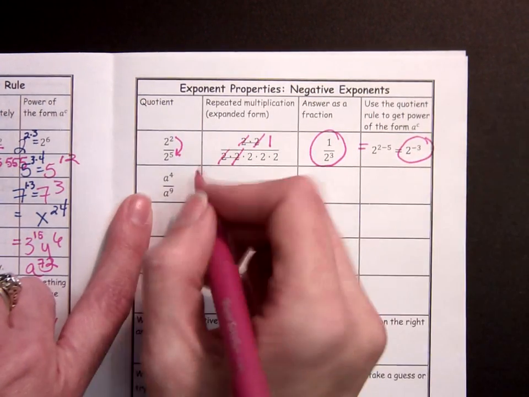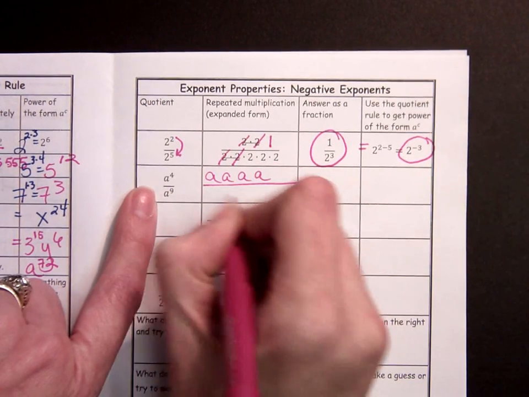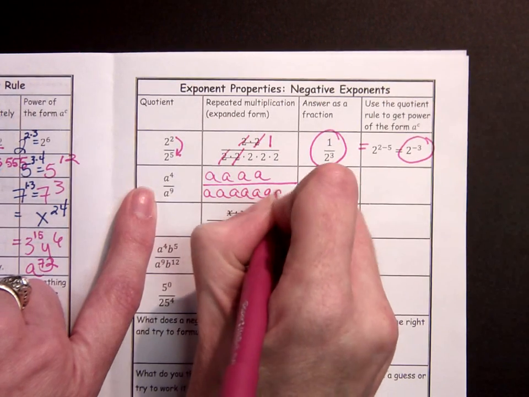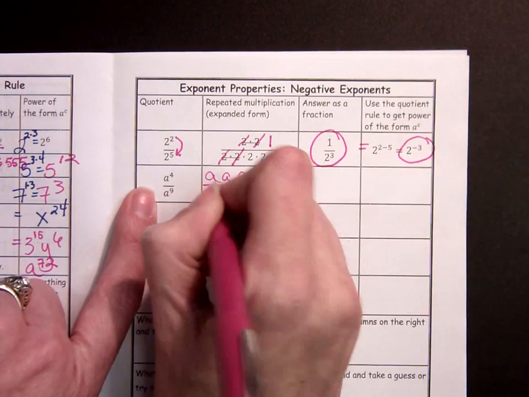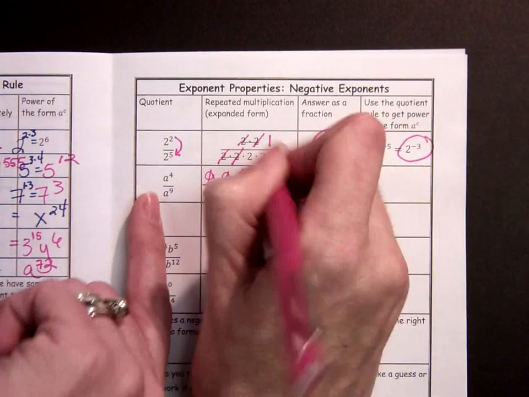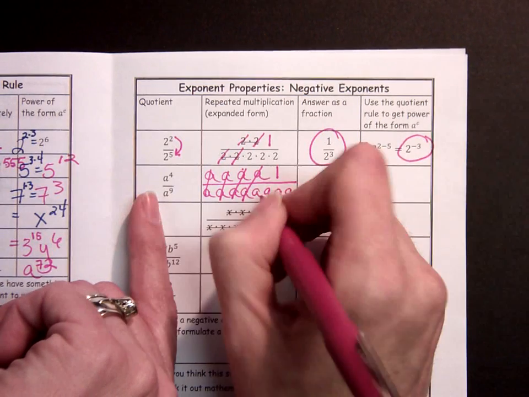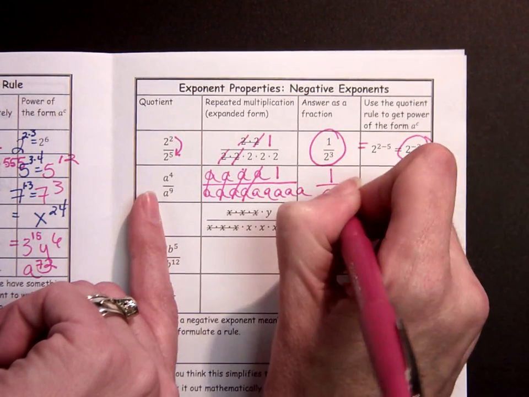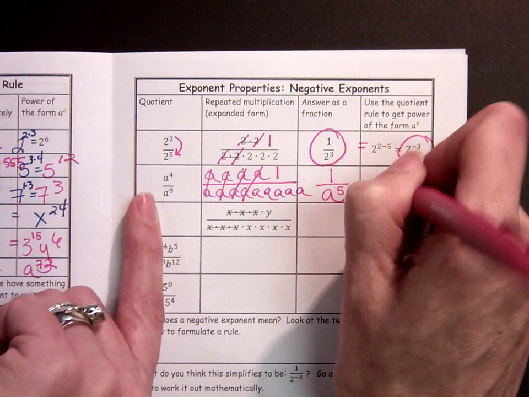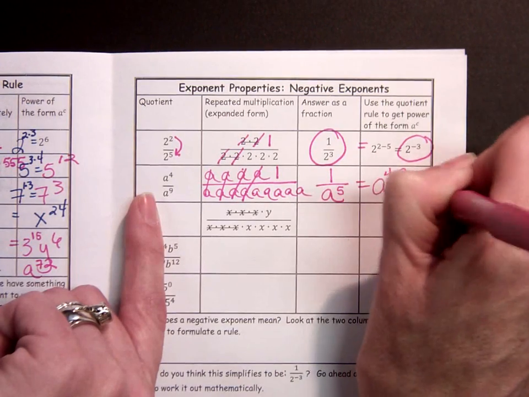Okay. 1, 2, 3, 4. 1, 2, 3, 4, 5, 6, 7, 8, 9. When I cancel these, to simplify, that leaves a 1 on top, 1 over a 1, 2, 3, 4, 5, a to the 5th, equals, if I do a to the 4 minus 9, a to the negative 5th.